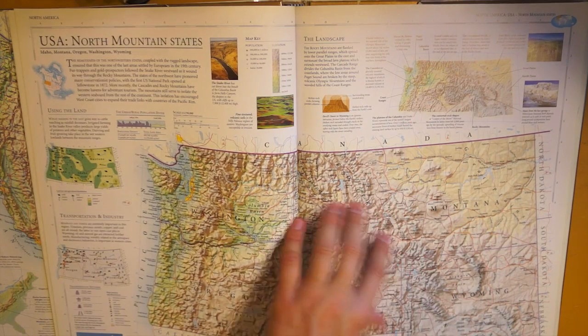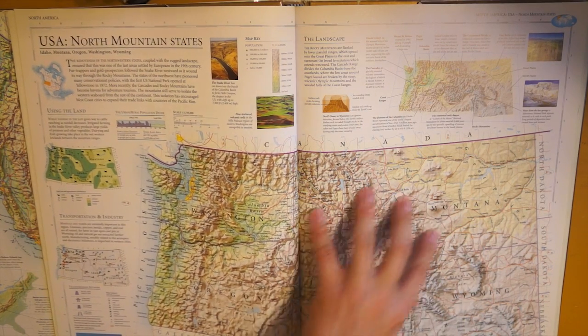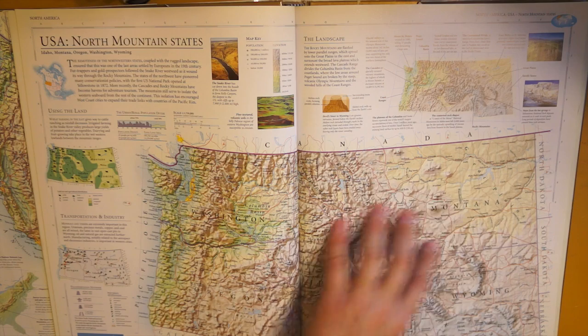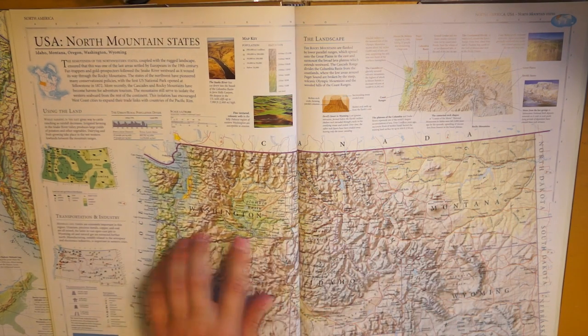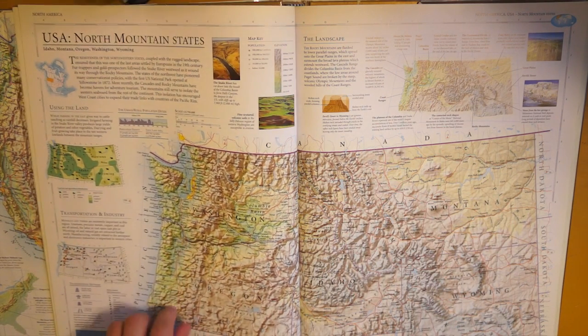So you can tell the color of the map has dramatically changed in this area. Many more grays and browns, with only a little bit of green here on the western side.